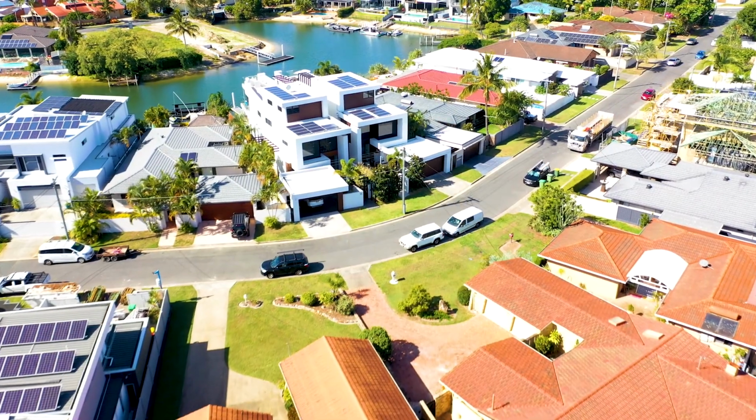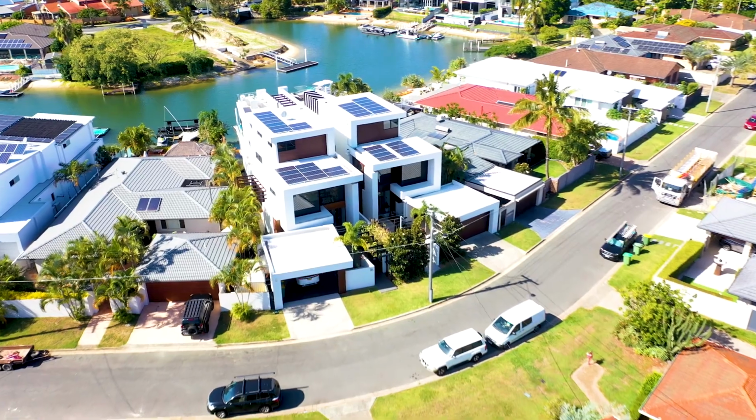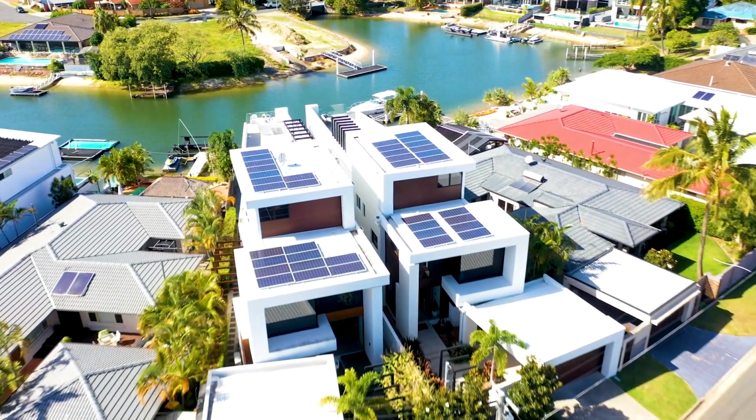What you do in Logan's going to be a lot different to what you're going to do in Broadbeach Waters, for example. We had another video where we looked at the high-end product that was available in Broadbeach Waters. This is going to be a lot different to a new project that's done in somewhere like Logan or the north side of Brisbane. These are different areas and require different designs and different specifications.